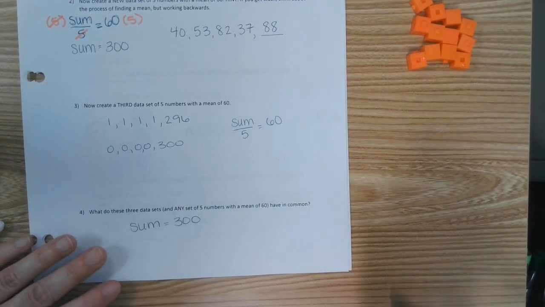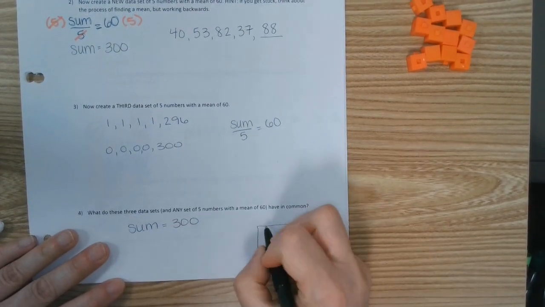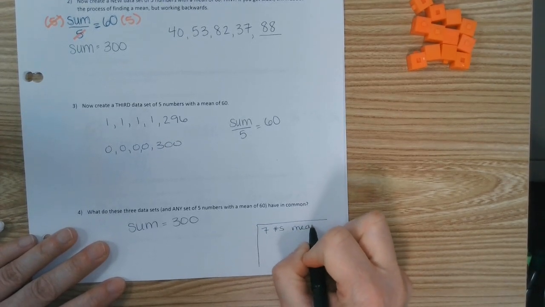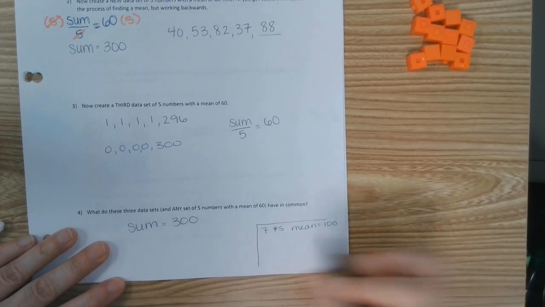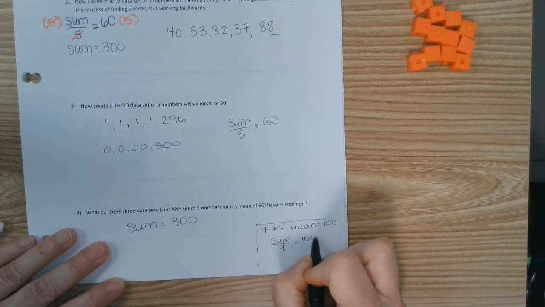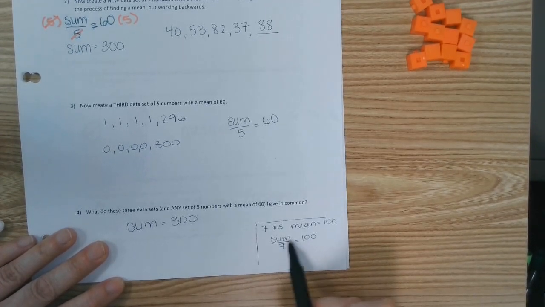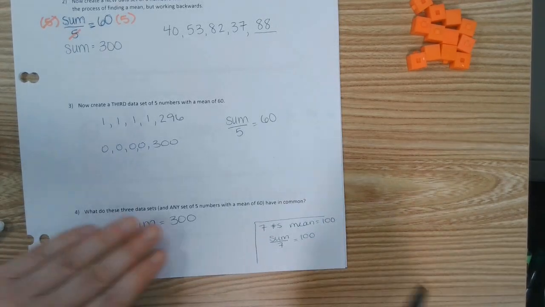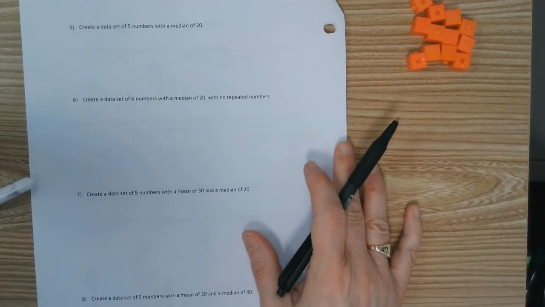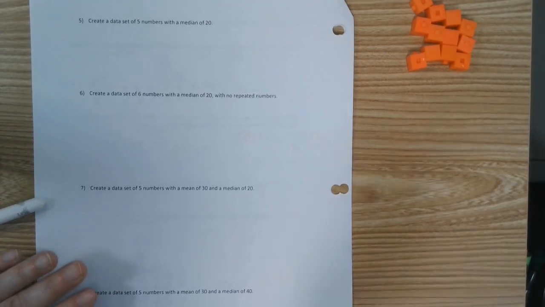So if I said, okay, let's say we want a set of 7 numbers with a mean of 100, right? Well, you would know that whatever the sum is, when I divide by 7, I have to have 100. So that would help you figure out what that sum would have to be and help you find those numbers. So I want you to see that process. Okay, we're going to do 2 more on here, and then 7, 8, 9, and 10 we're doing in class on Wednesday. We didn't do those on Monday.